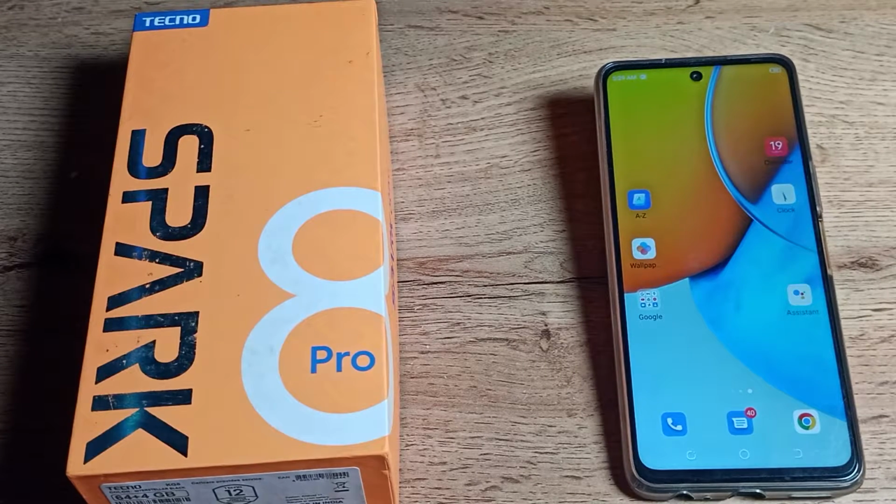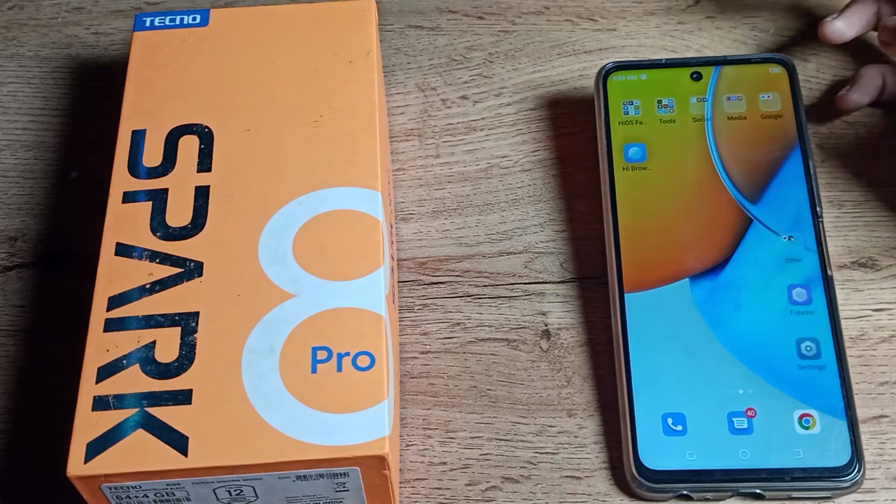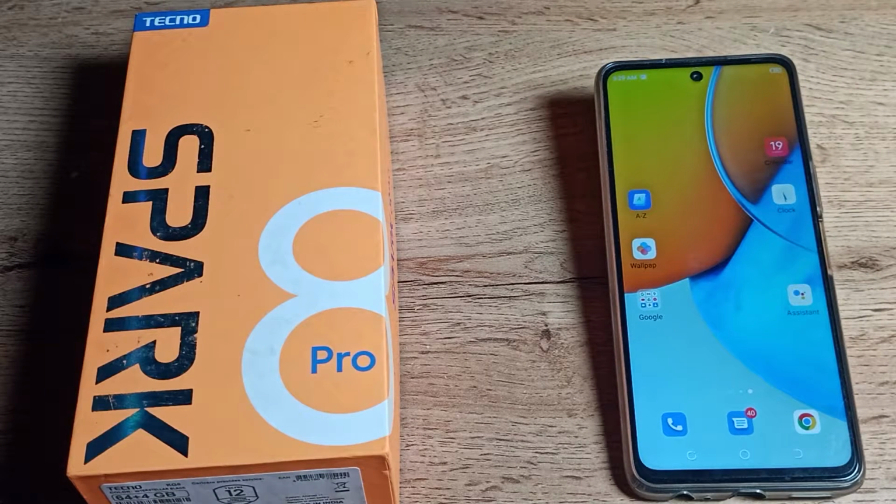Today guys we are going to talk about how to enable TalkBack in a Tecno mobile and how you can use your TalkBack setting. In this video guys I am going to show you, friends.